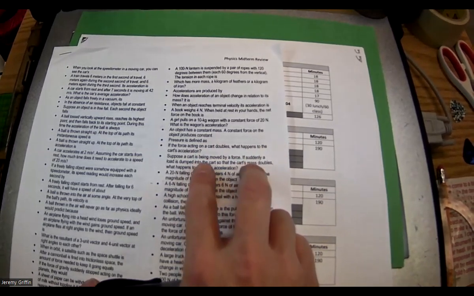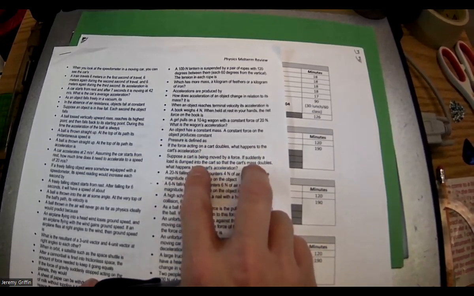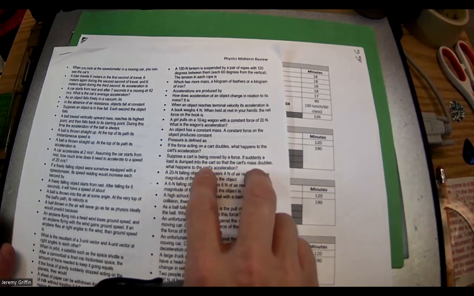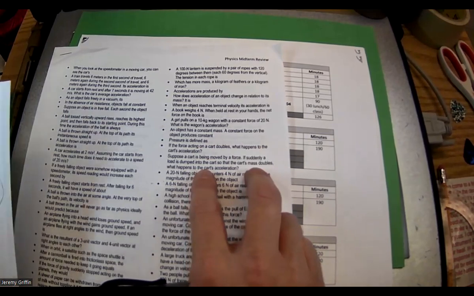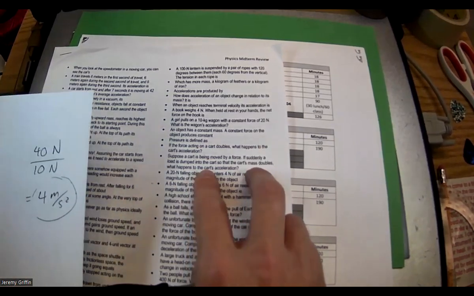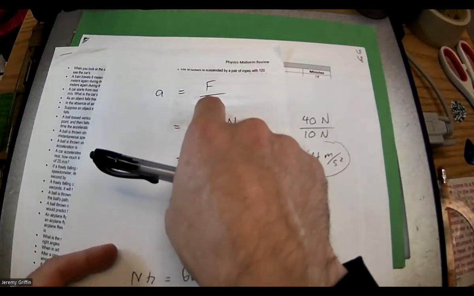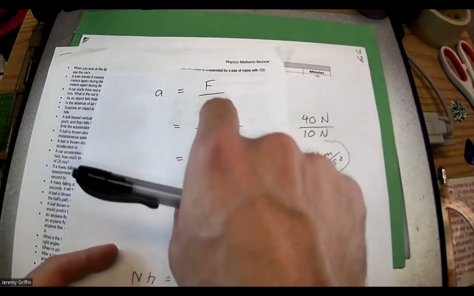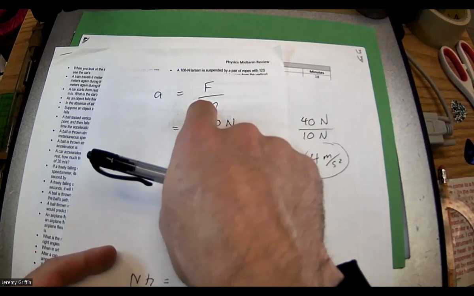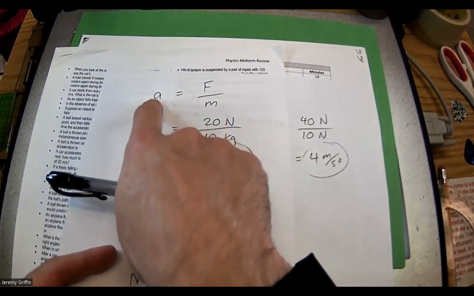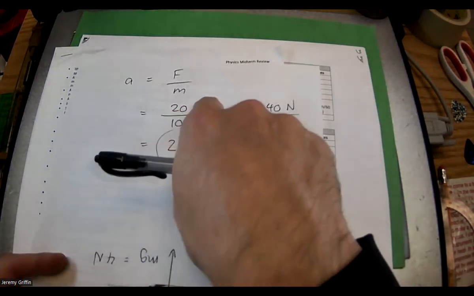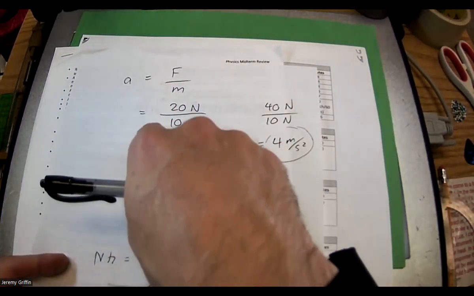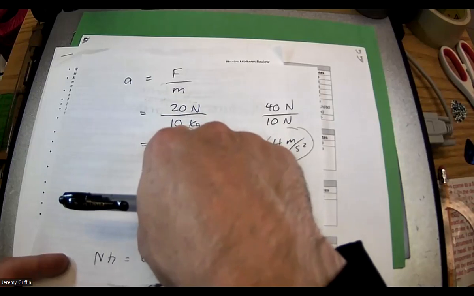Suppose a cart is being moved by a force. If suddenly a load is dumped in the cart so that the cart's mass doubles, now what happens to the acceleration? If the mass doubles for the same force, like pushing a cart, the acceleration is going to be half as much. Again, if you want to see a number, let's start with this as the base example. What if I double the mass of this cart to like 20 kilograms?